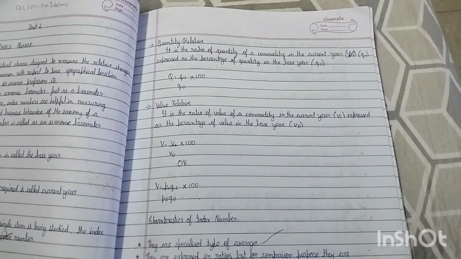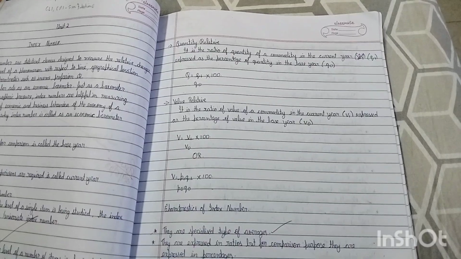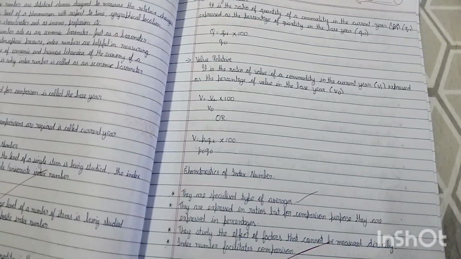Next is quantity relative, the ratio of the quantity of a commodity in the current year expressed as a percentage of the quantity in the base year. Value relative is the ratio of the value of a commodity in the current year expressed as a percentage of the value in the base year. V is equal to V1 by V0 into 100.